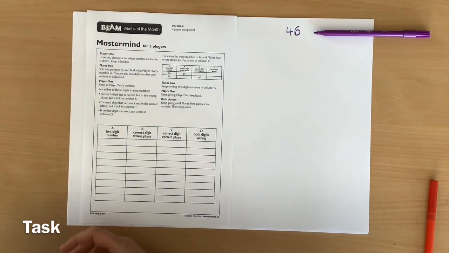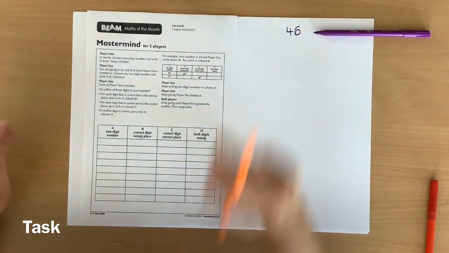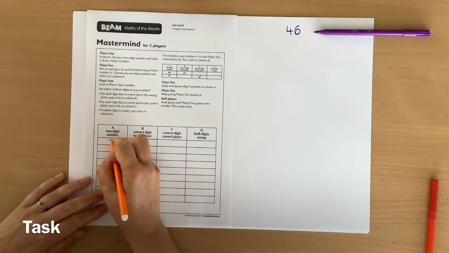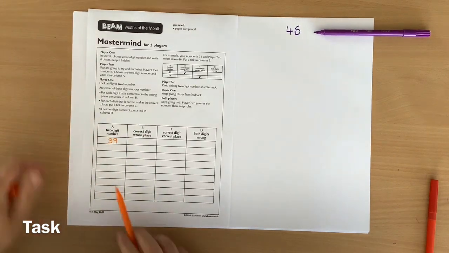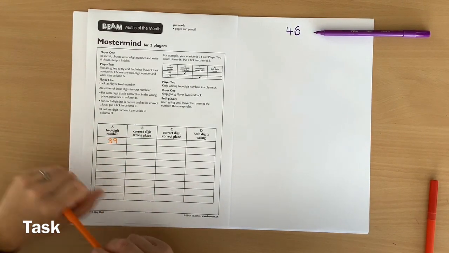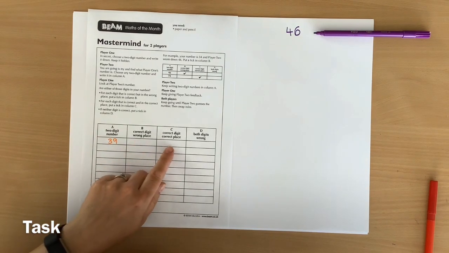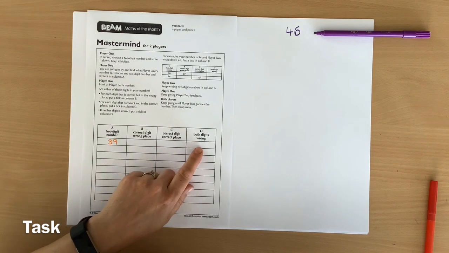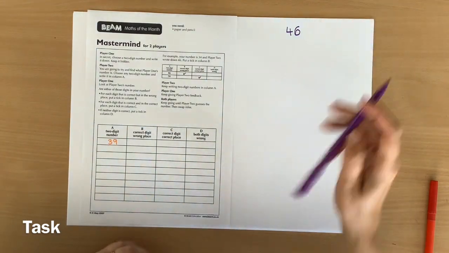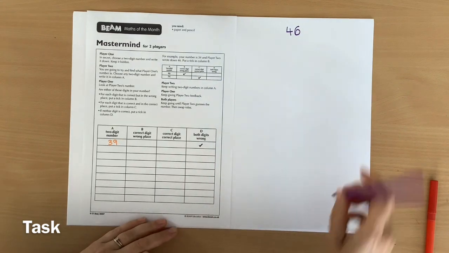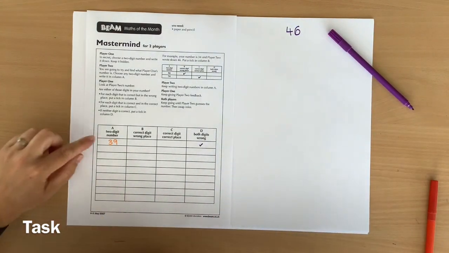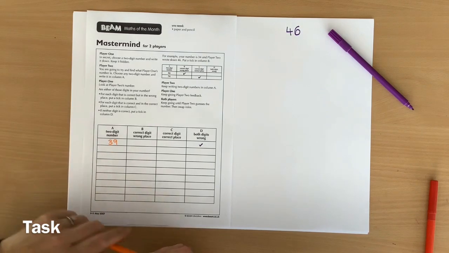Okay, so orange player, player 2, needs to work out what the other player's number is. And they start by making a guess. So the first guess I'm going to make, remember I'm not supposed to know what that is, so I'm just going to make a random guess, and I'm going to guess number 39. The purple player then needs to say, are any of those digits correct but in the wrong place? Are any correct in the correct place, or are both of them wrong? Well, in this case, both of them are wrong. So it goes there, okay? So now the orange player knows that there's not a 9 or a 3 anywhere in the number.